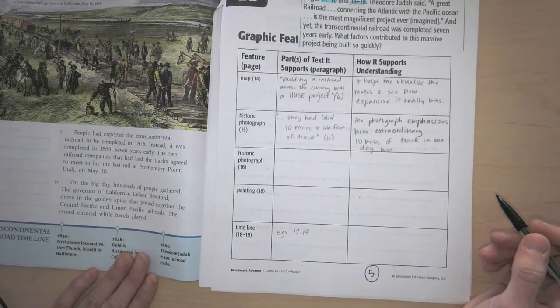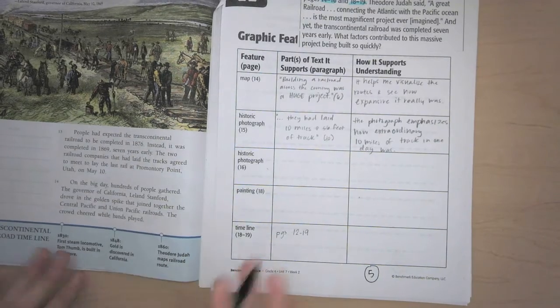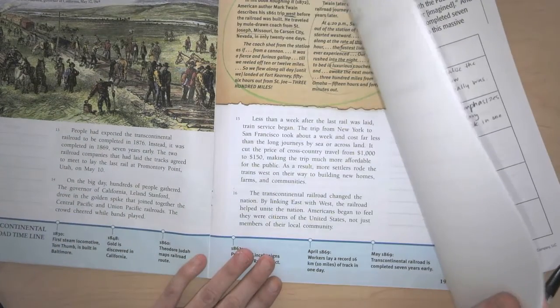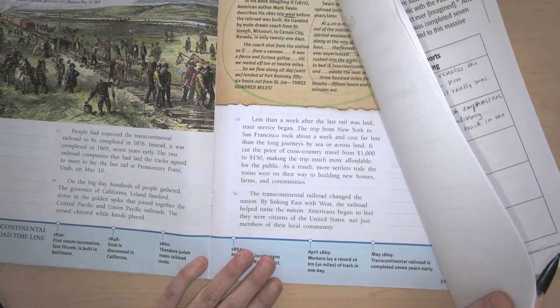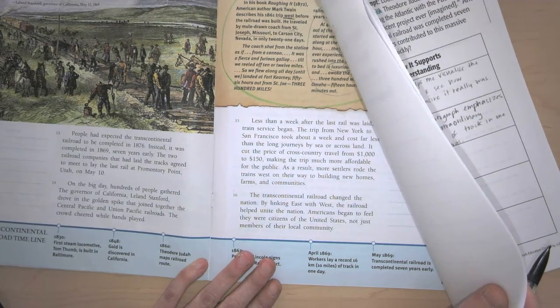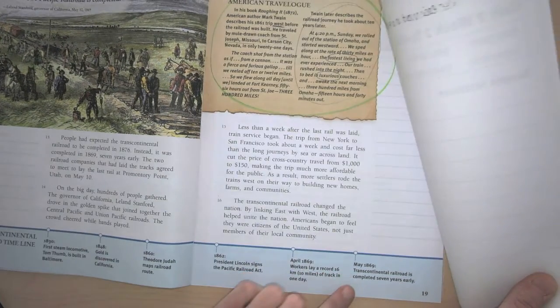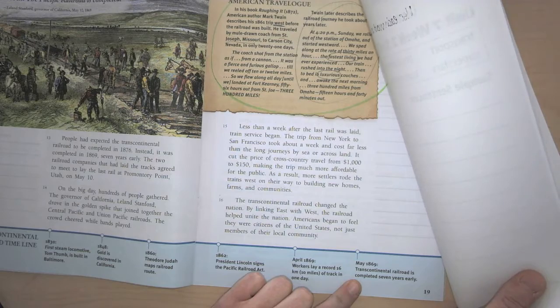So now why did they throw that timeline in there? Well, this is a quick glimpse to see the major points in building the Transcontinental Railroad, right? But it also shows the fact that it was completed so early.